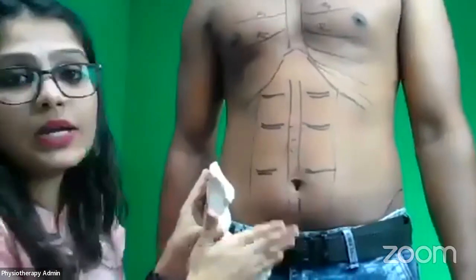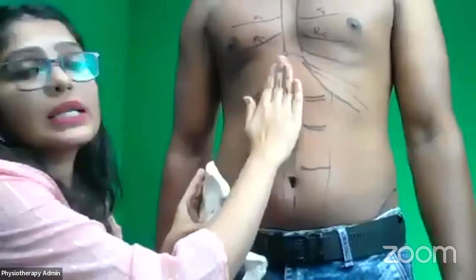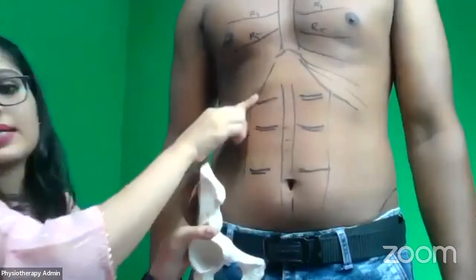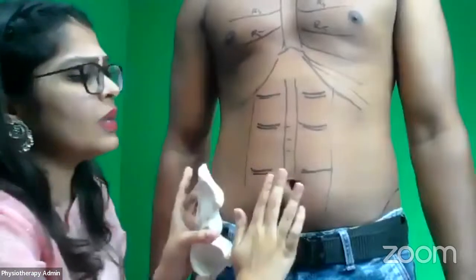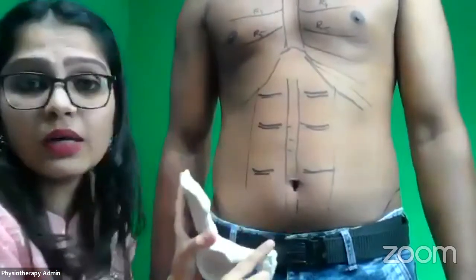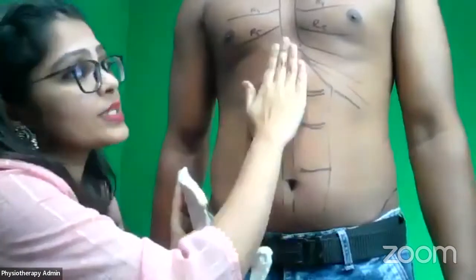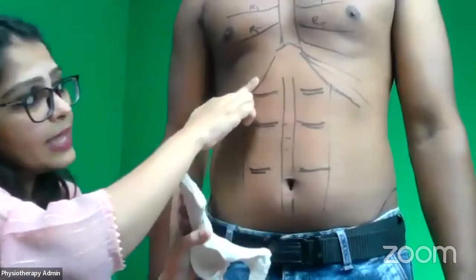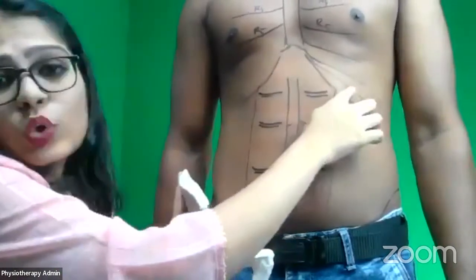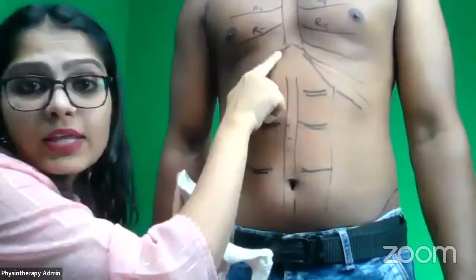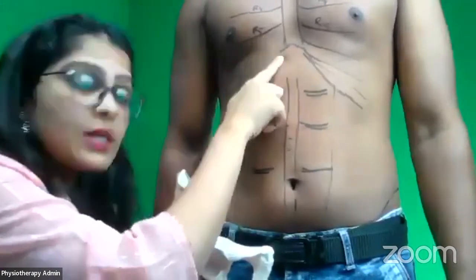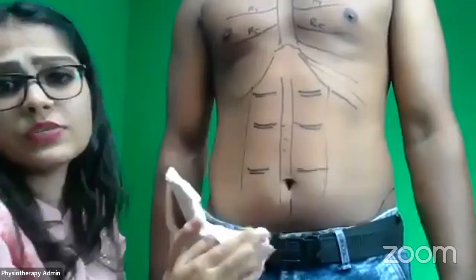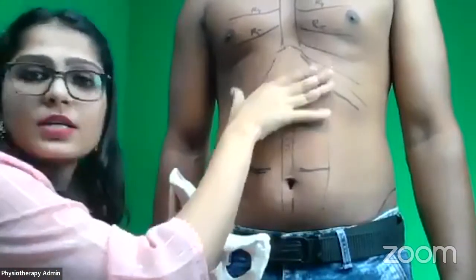From here, the muscle will travel like this and get attached to the xiphoid process and the 7th to 12th costal cartilages. You just see the way this muscle starts from here and travels all the way to the xiphoid process. As it attaches to the xiphoid process, it will also get attached to these costal cartilages. I told you that the 7th costal cartilage starts from here, so it will cover the 7th, 8th, 9th, 10th, 11th, and 12th ribs. So the origin is from here, and the insertion is to the xiphoid process and costal cartilages.